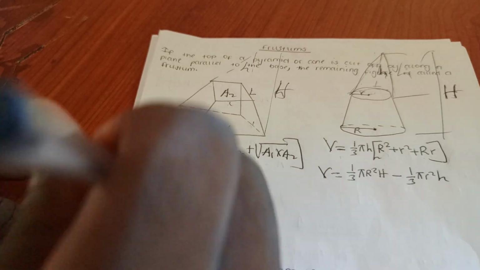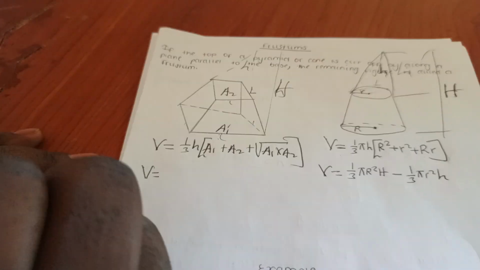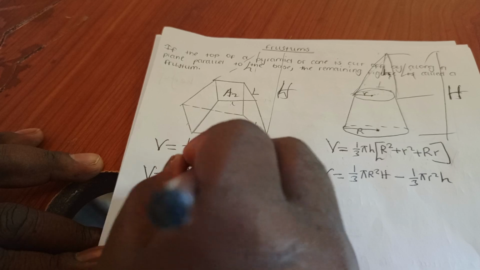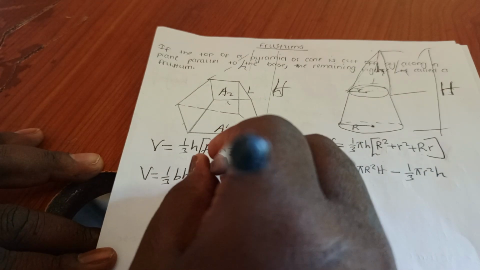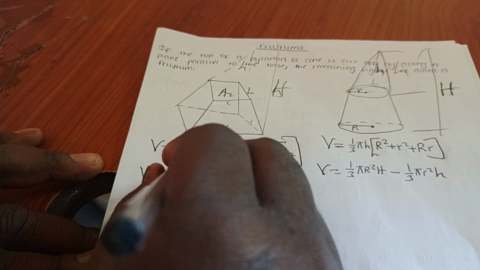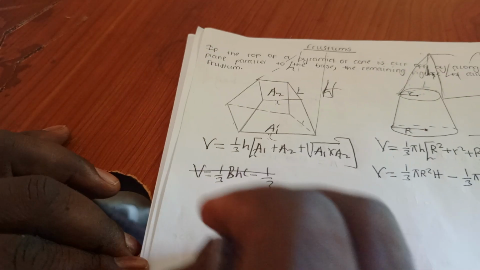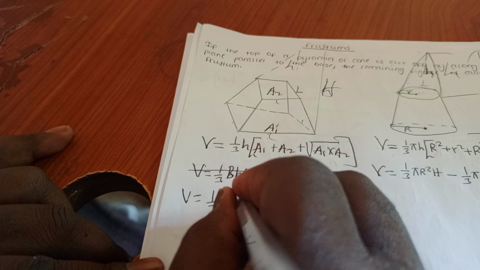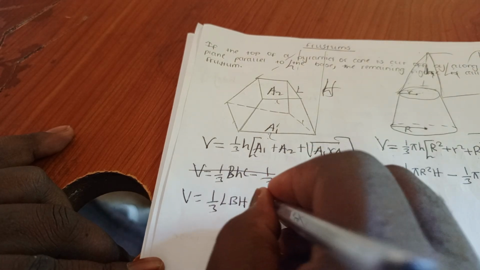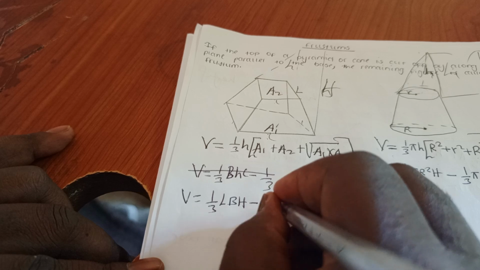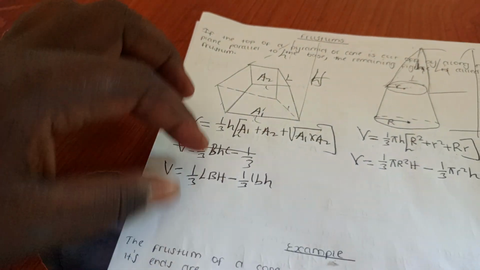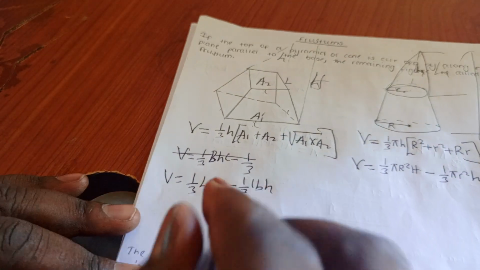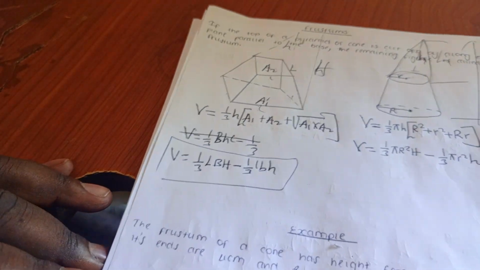Clear? Or, if you want, you can go for this other formula as well. The volume is equal to 1 over 3 L B H minus 1 over 3 smaller L B H. It means the volume of the bigger frustum before it was cut, minus the part which was cut. Good. So this is also a formula for the volume of the frustum.